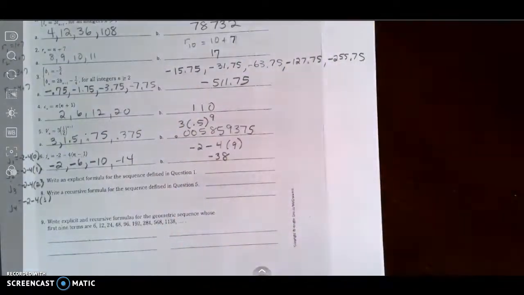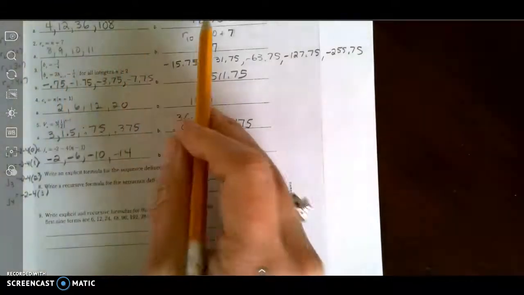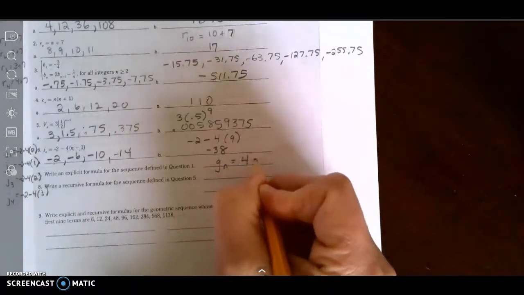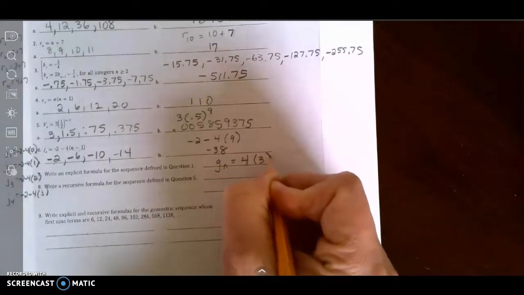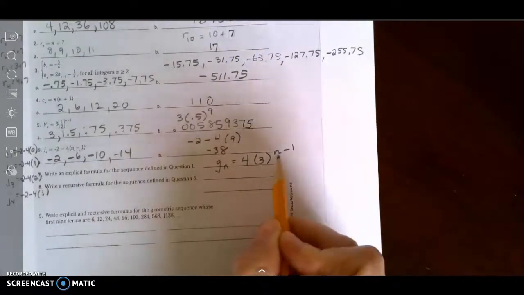Number 7 asks us to write an explicit formula for the sequence in question 1, which I had kind of already done. G sub n is the first term times the constant ratio 3 to the n minus 1. Since this is the first term, my exponent is n minus 1.